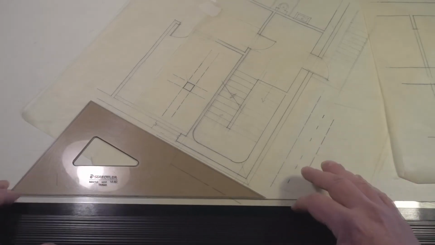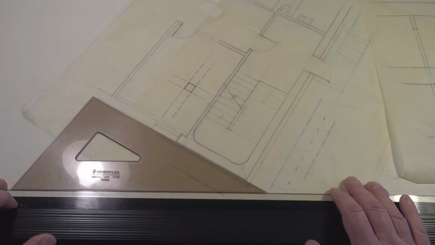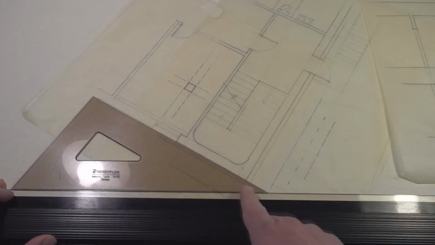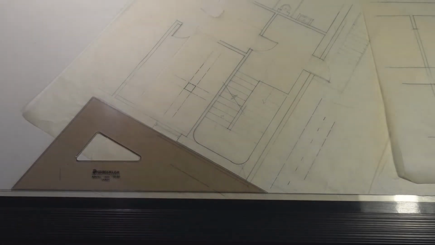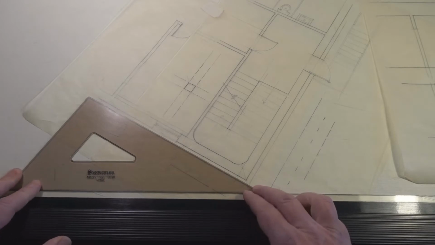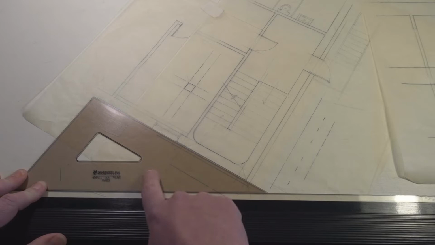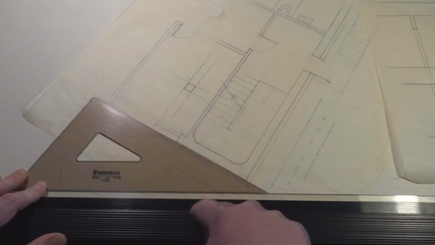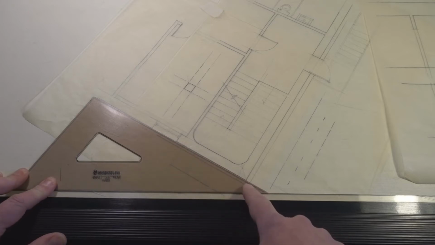It's a little tricky to do when I'm trying to reach around the camera to make this happen. But there you can see I've now aligned that plan. I'm getting a little bit of reflection there from that light. Move that out of the way. I've aligned this plan with my triangle, which I'm holding against my parallel rule, so that I'm getting a nice consistent 30-degree line right there.